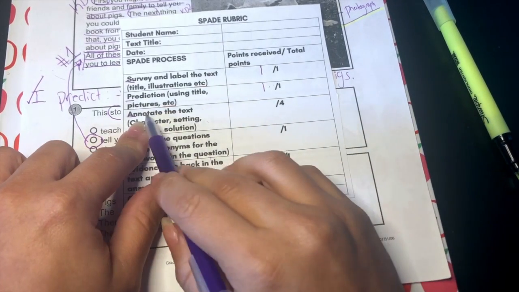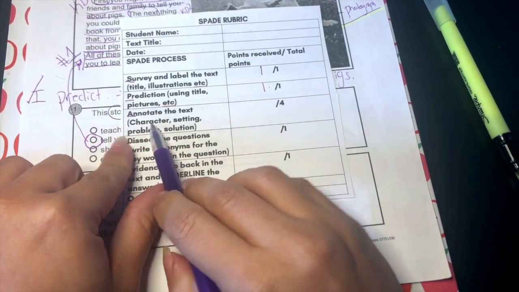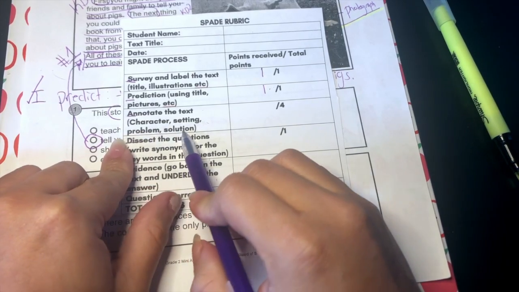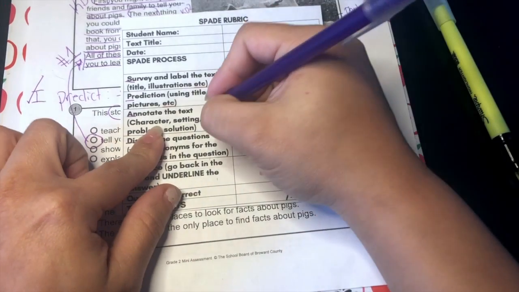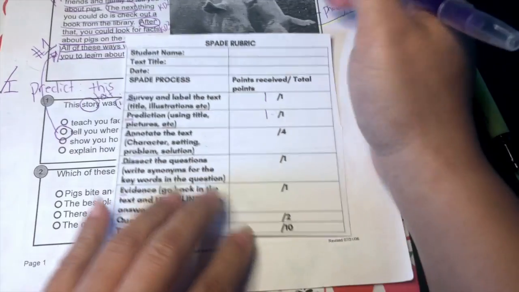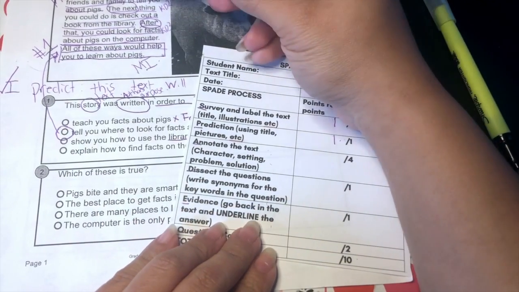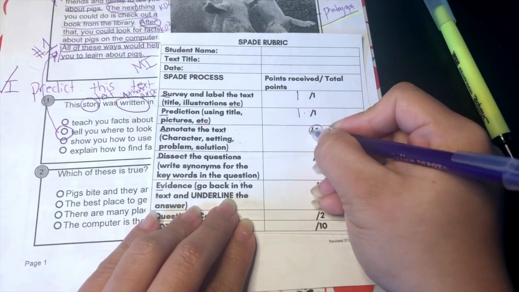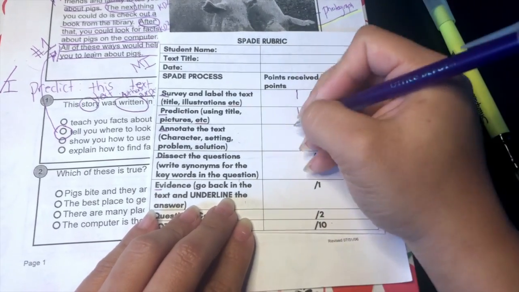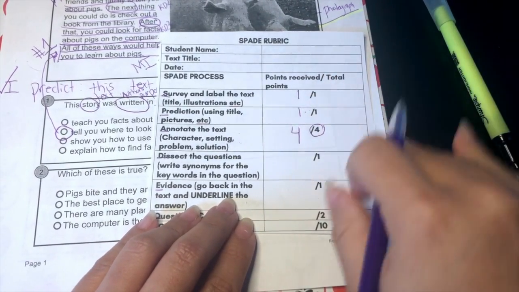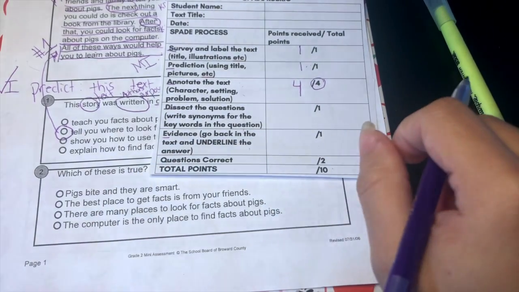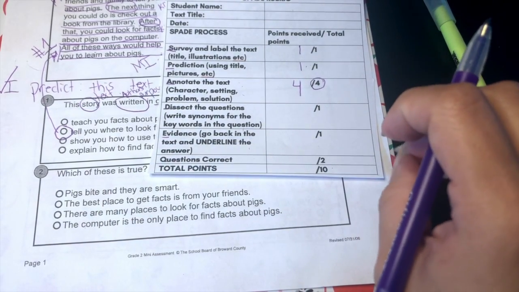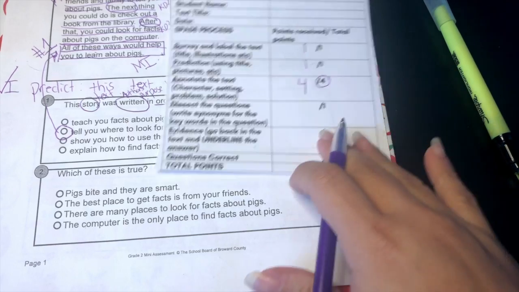Then I grade for annotating the text. So character, setting, problem, and solution is an example. You can also, in this situation, you have main idea, key detail 1, key detail 2, key detail 3. So if you notice, there's always going to be 4 things I look for. Wow, Ms. Hernandez did that as well. Great job, Ms. Hernandez. Then you're going to dissect the questions. You're going to write synonyms for the key words in the question.